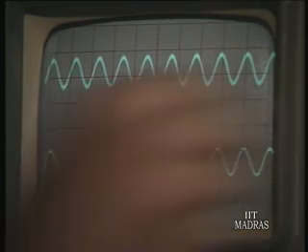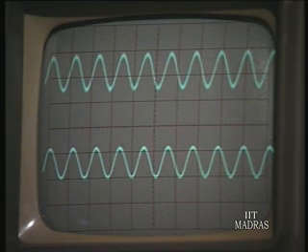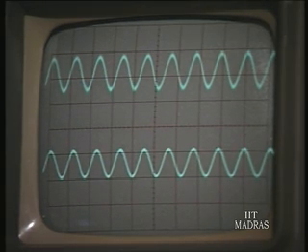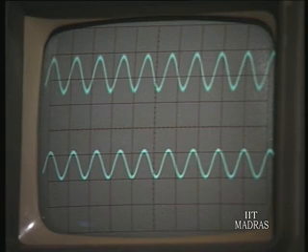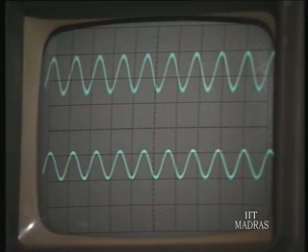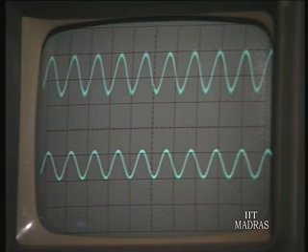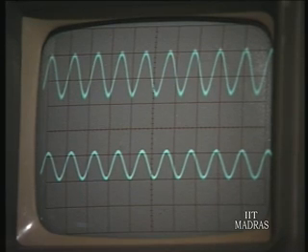Yes, now change the scale of the input. Now input has become almost, so input and output are changing, right. So the AGC scheme has stopped working, right, almost when it becomes very nearly same as the 0.1 volt peak, right, that we have adjusted. So this is the AGC scheme.